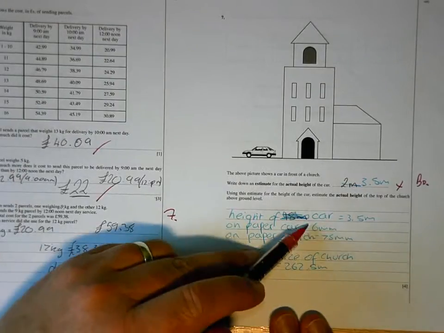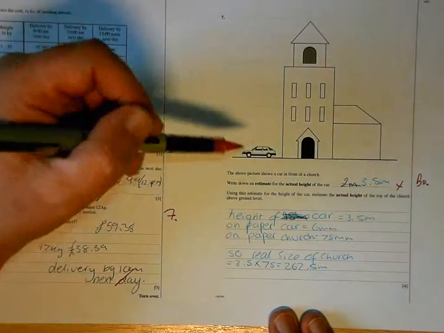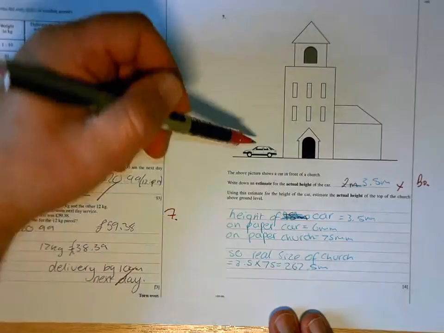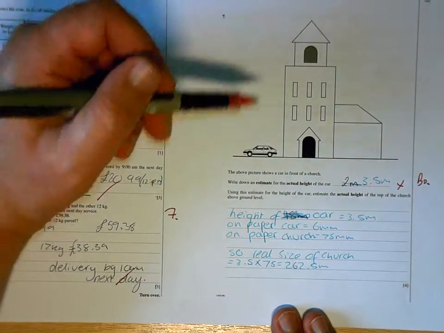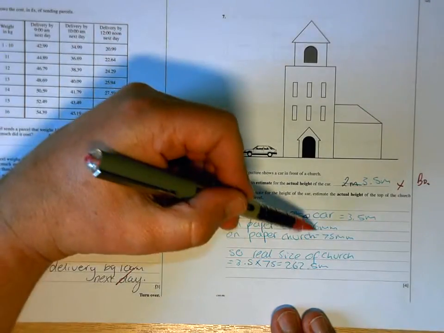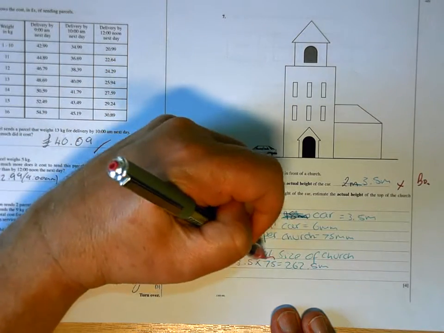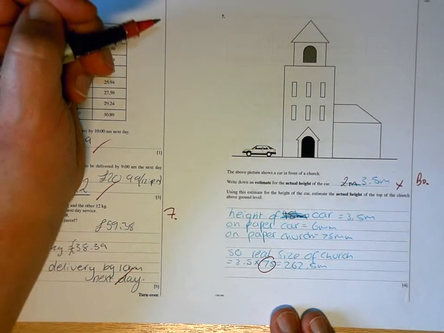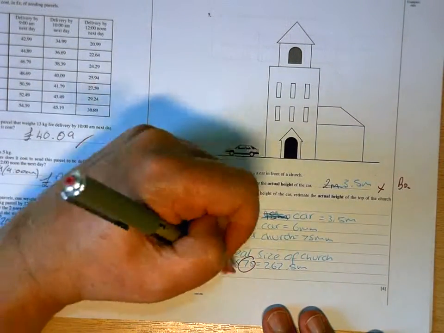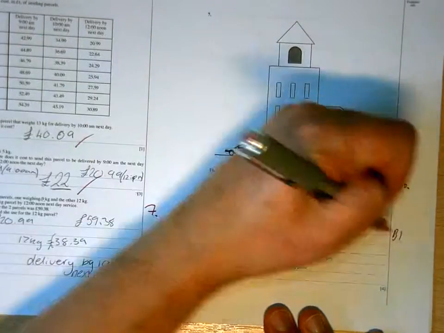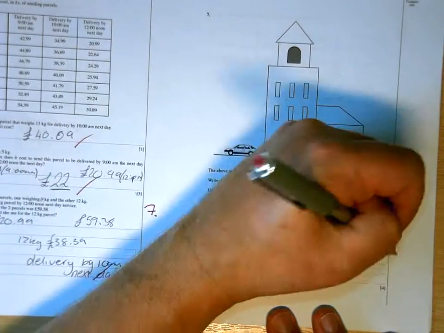And then you've measured the two of those, which is fine, but what you want to do is to see how many of these cars stacked on top of each other is roughly the same height as the church. The maths you do for that is 75 divided by 6, and whatever 75 divided by 6 is, you times by 3.5. So your method doesn't work, or you haven't used a method there. You get 1 mark for that, but then the method would be the dividing and then the timesing by your estimate.